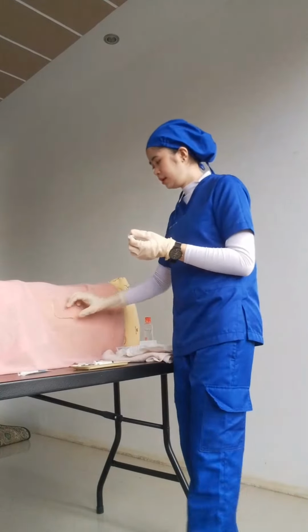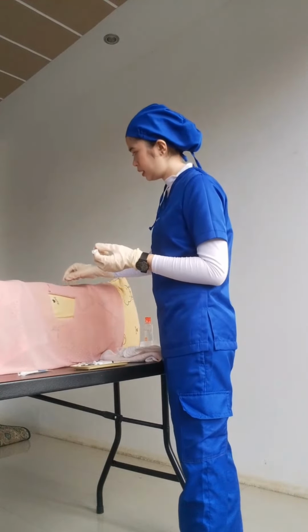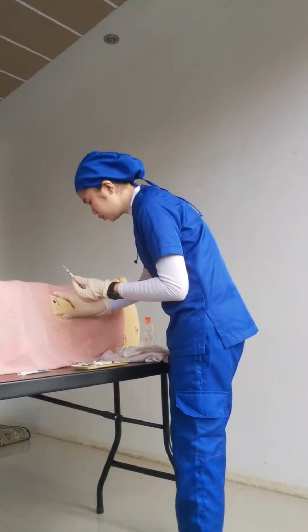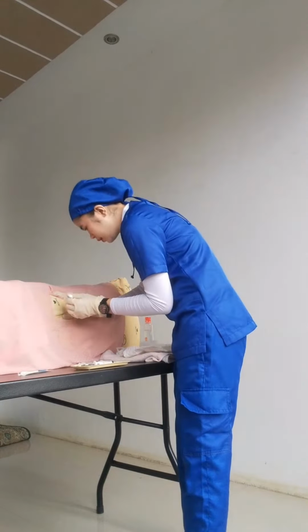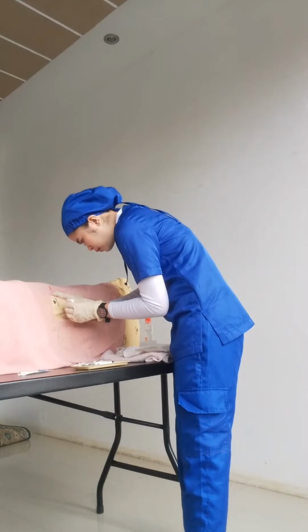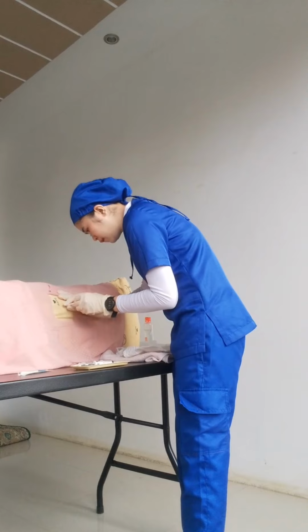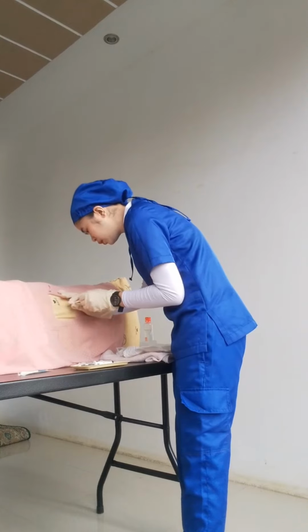Then expose the site of the puncture, and then insert the needle, and after the insertion, withdraw the needle.